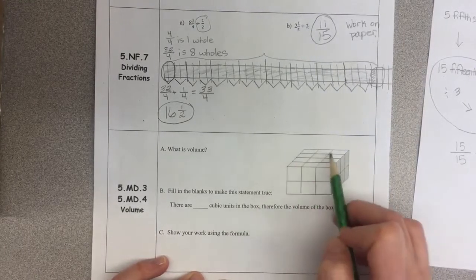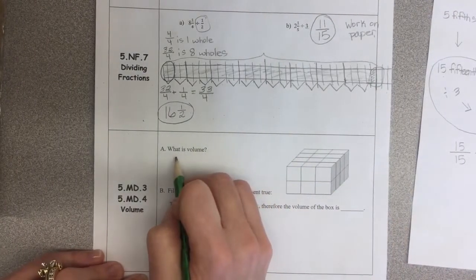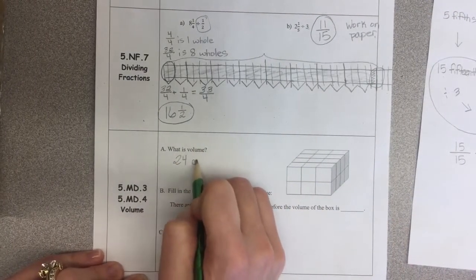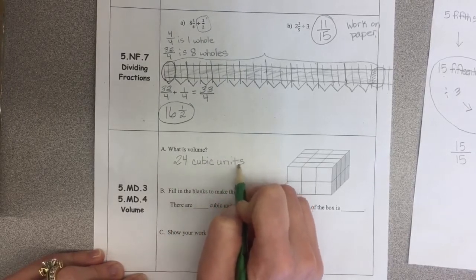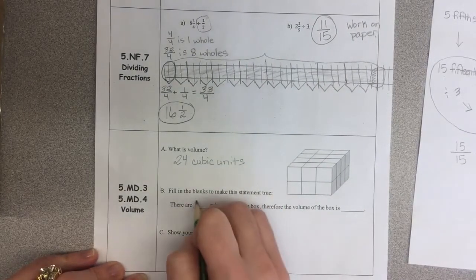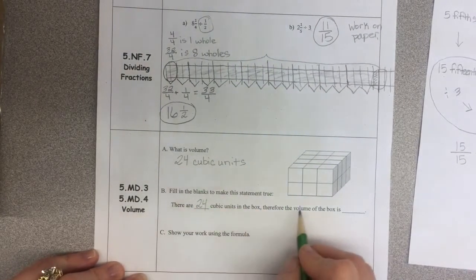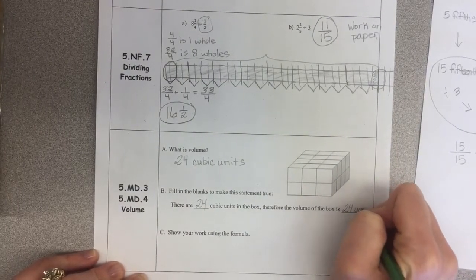So 6 cubes stacked 4 times front to back would be 24 cubic units. Fill in the blanks to make the statement true. There are 24 cubic units in the box, therefore the volume of the box is 24 units cubed.